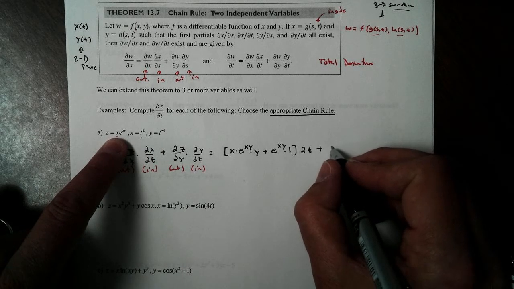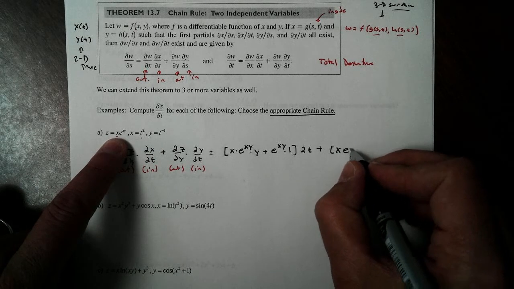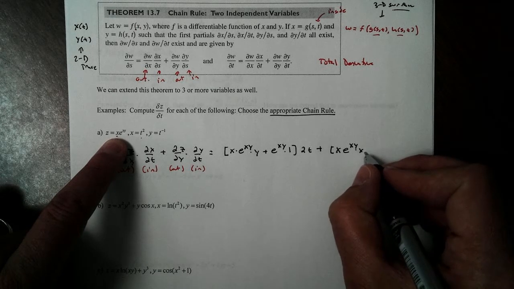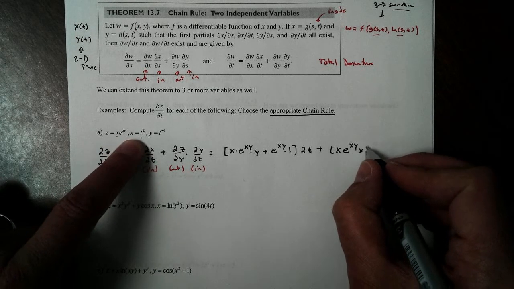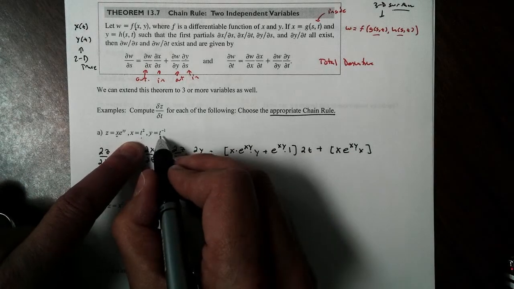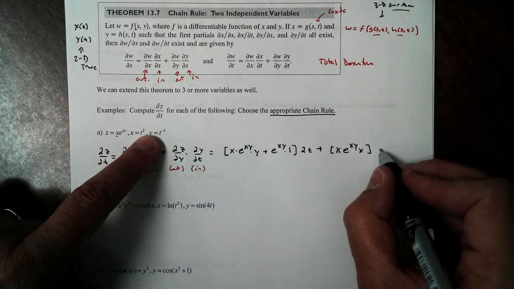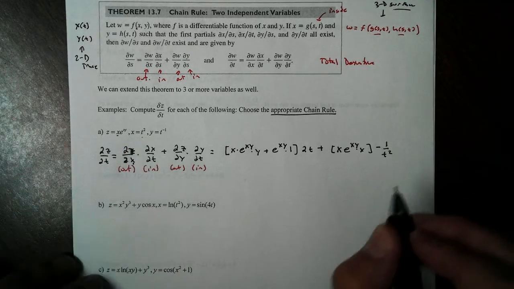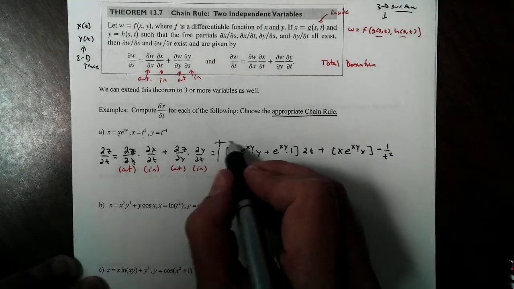That's just going to give us x e to the xy times x. And then we're going to multiply that by, well, this is t to the negative 1, so that becomes negative 1 over t squared, the derivative of t to the negative 1. And there's our derivative.